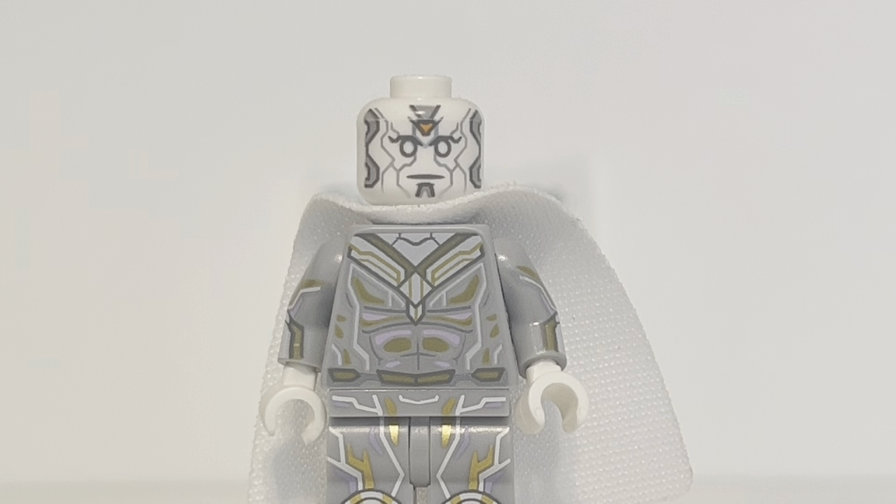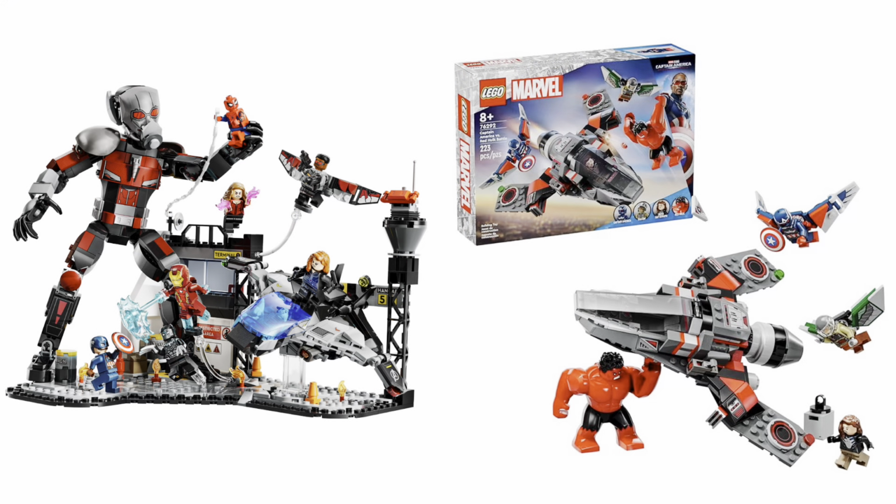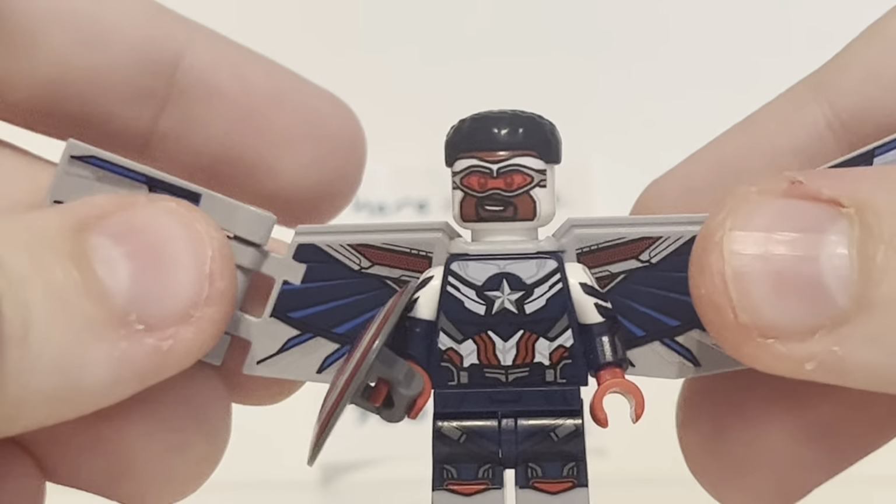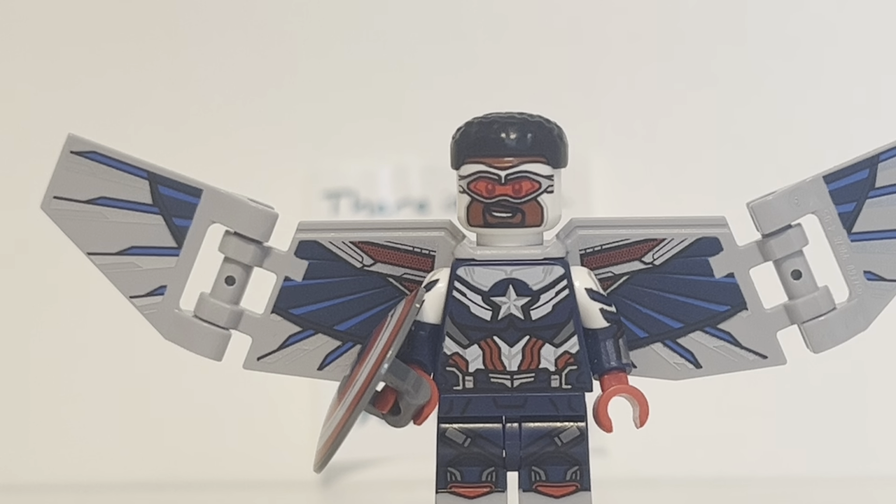Or you can make White Vision look like the actual character and not just like something that a child grabbed a gold crown and drew all over. Or with all of the recent Falcon minifigures, they have just decided for absolutely no reason to give him the brick-built wings instead of these awesome pieces. No, they are pieces, okay, that just look so much better. And the only bad thing is that they don't have much posability, but at least they don't fall apart on you if you try to play with it.